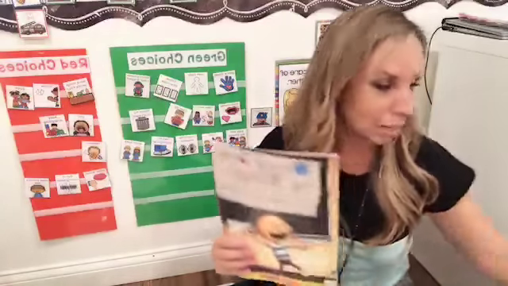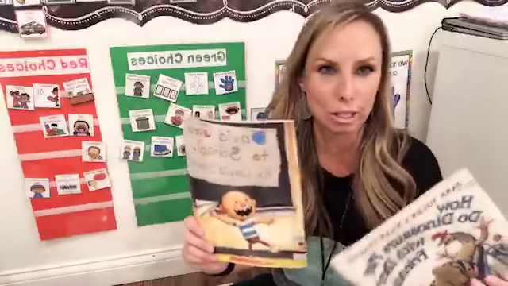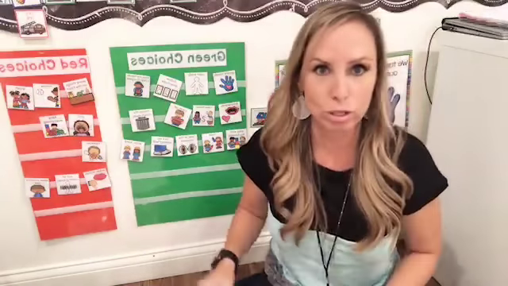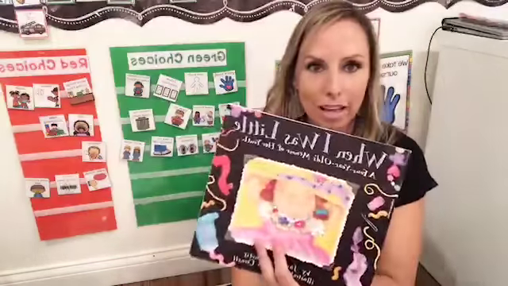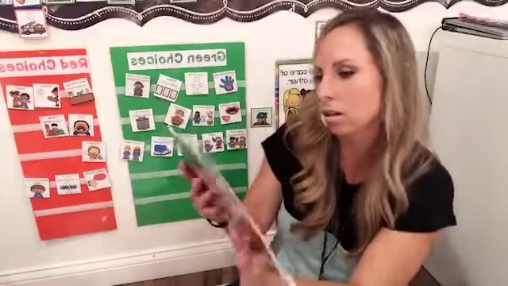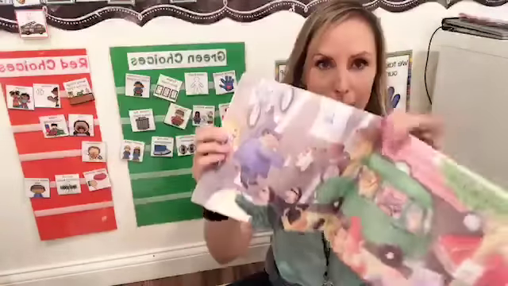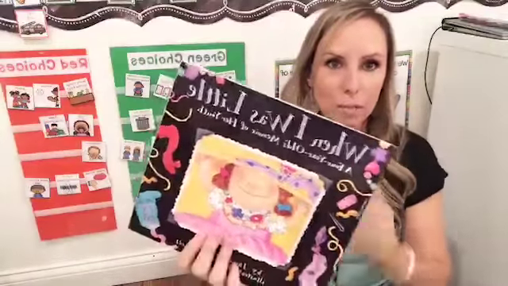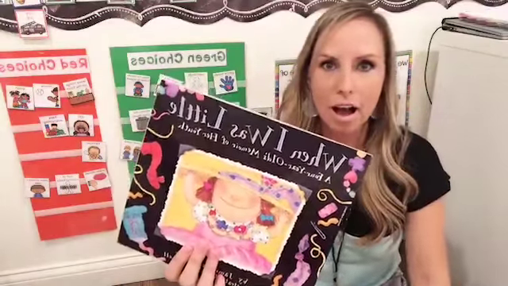So, like I said, I use these at the beginning of the year to teach green and red choices, but I don't stop teaching social skills just because it's not the first month of school. I keep teaching social skills all year long. So this book I love, When I Was Little, by Jamie Lee Curtis. It talks about all the things you do when you're a baby, and then it talks about all the things you do now that you're a big kid. I love this book to read at the beginning of the year.